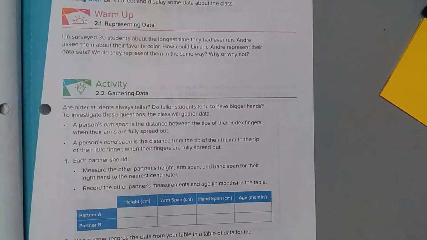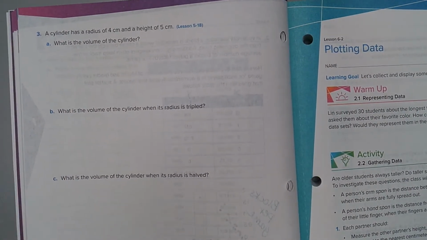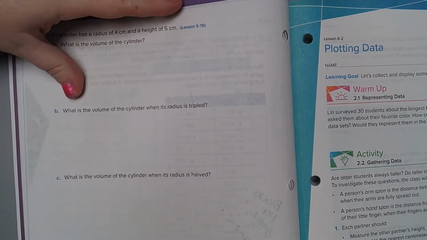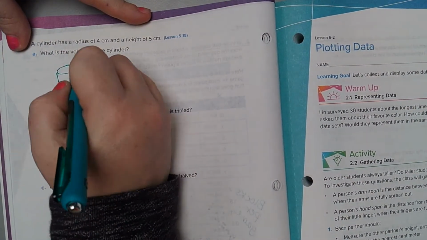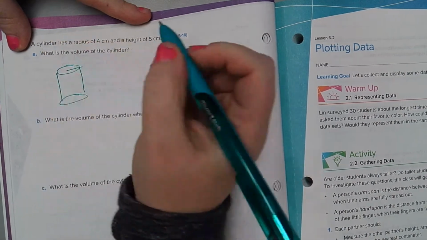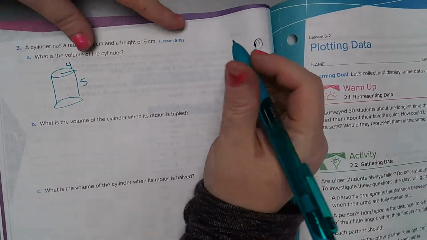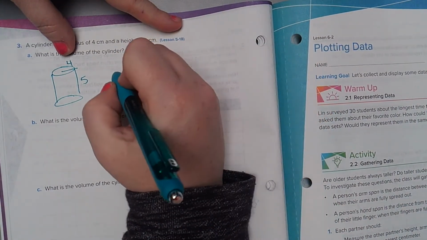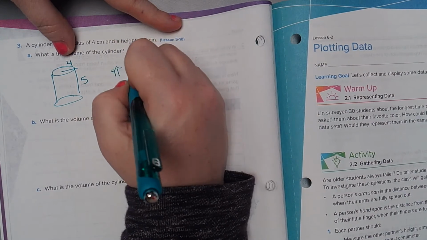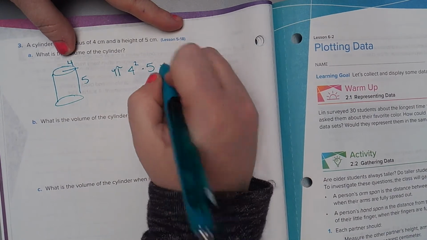Number 3. A cylinder has a radius of 4 centimeters and a height of 5 centimeters. So this is a review from Unit 5. Cylinder. Radius of 4, height of 5. What is the volume? So we have pi r squared times 5. What would that equal?